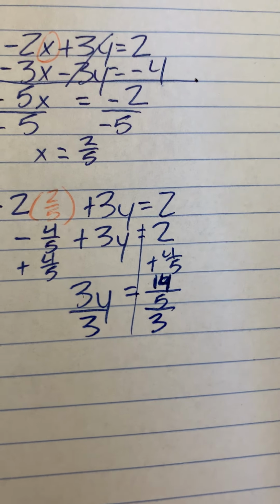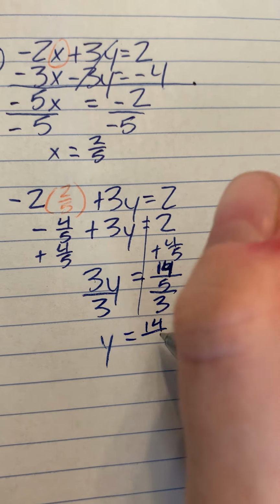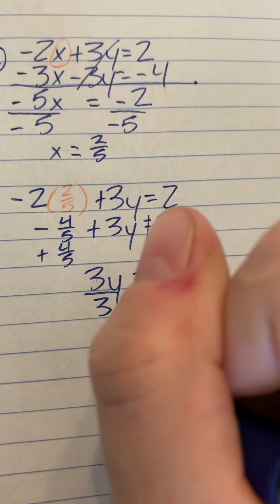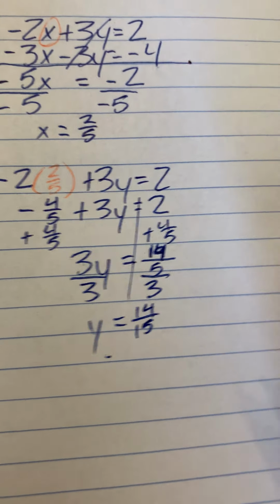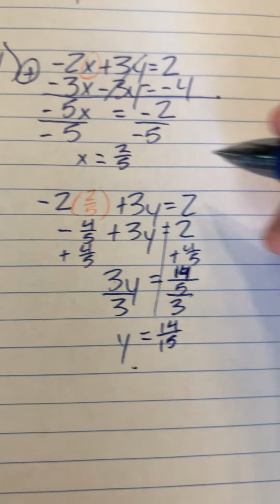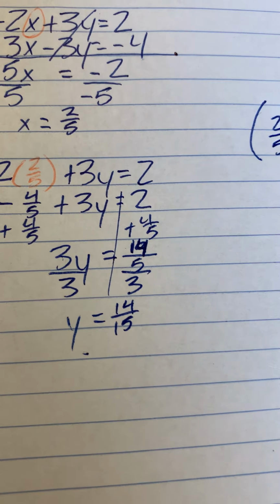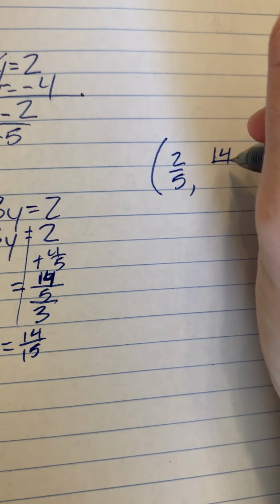Divide by 3. y equals 14 over 15. If you just type that in the calculator, I just did it in my head. So the x value is 2/5 and the y value is 14 over 15.